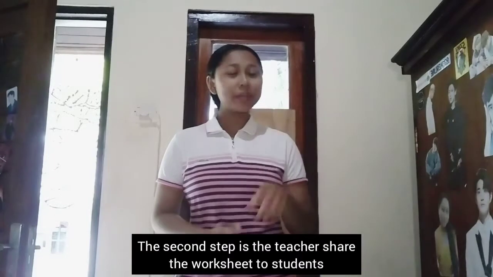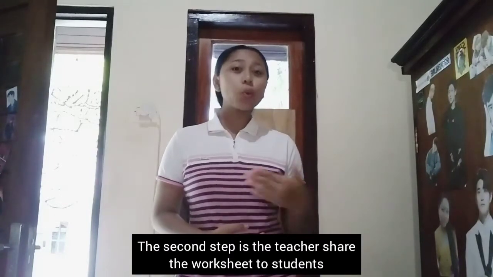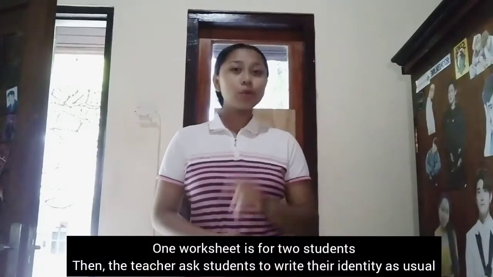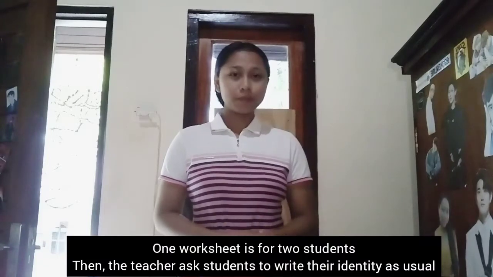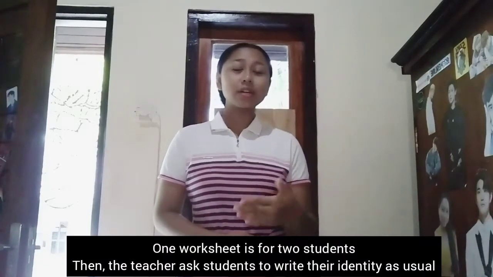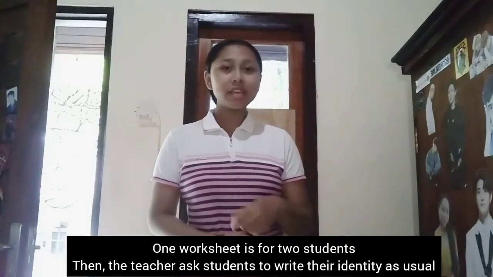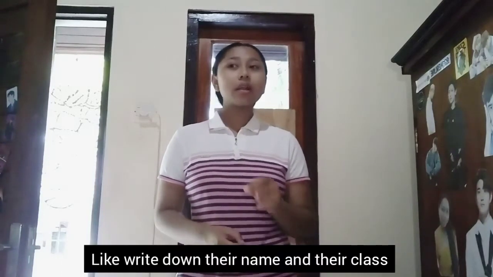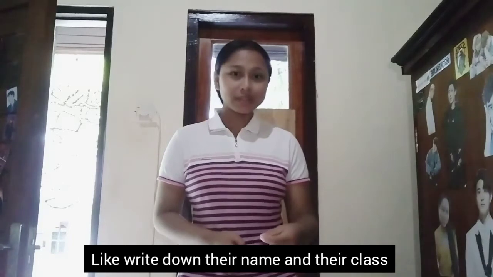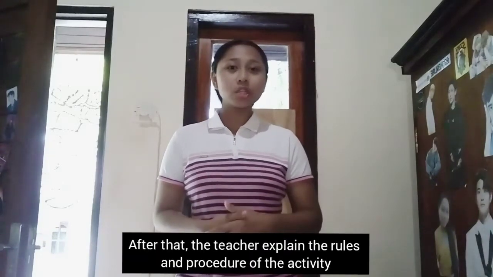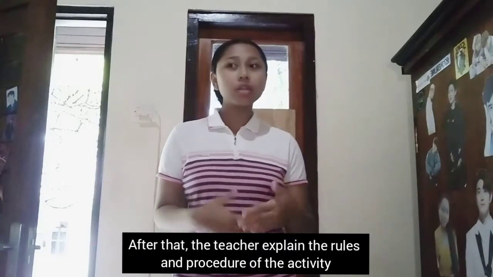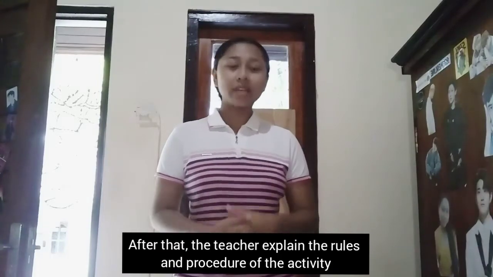The second step is the teacher shares the worksheet with students. One worksheet is for 2 students. Then the teacher asks the students to write their identity as usual, like writing down their name and their class. After that, the teacher explains the rules and the procedure of the activity.